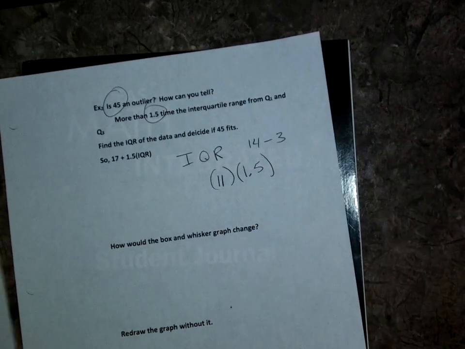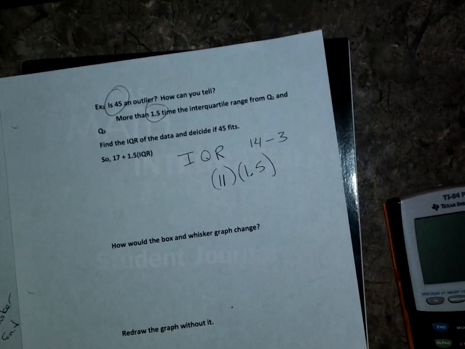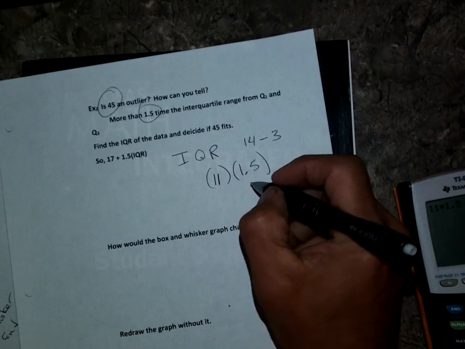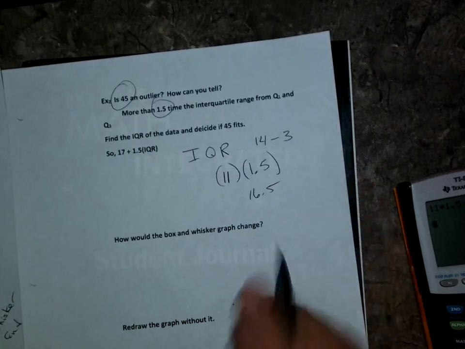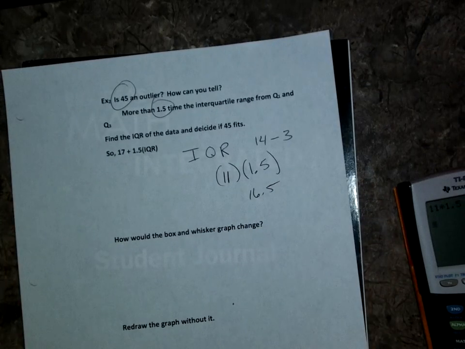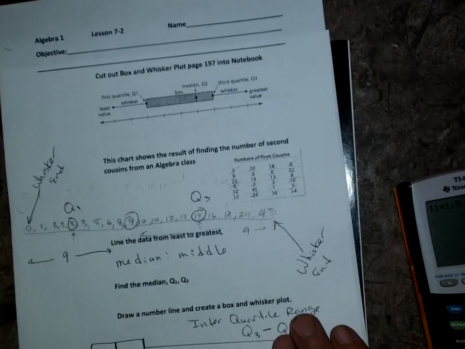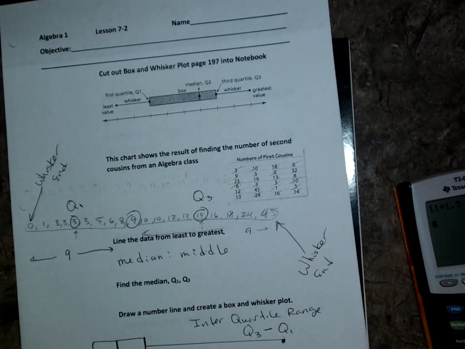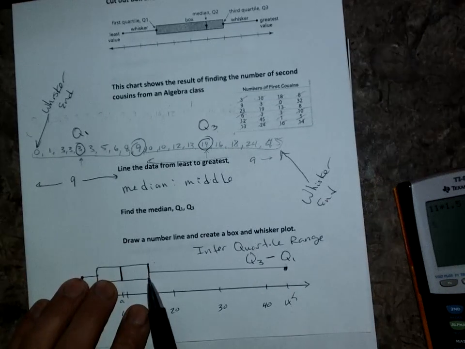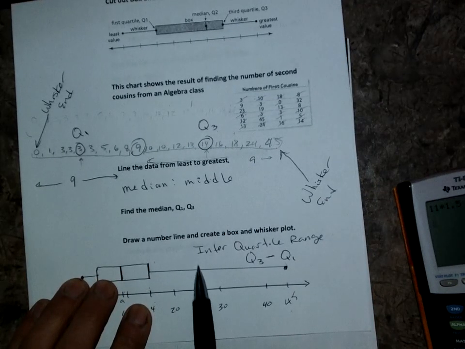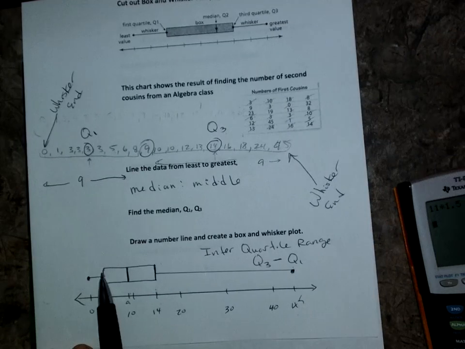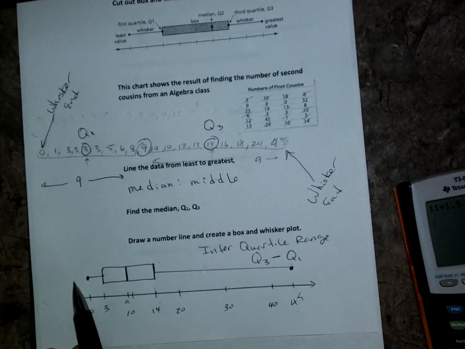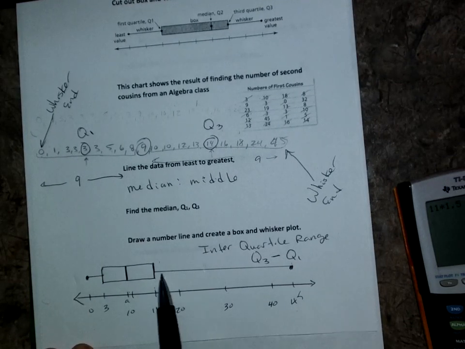If I use my calculator, what is 11? Hold on for a second. 11 times 1.5 turns out to be a 16.5. So here is what it means. So anything from right there, there's 16.5 up is okay. We don't throw it away. Anything from here back 16.5 is okay. We don't throw it away. Is 45 beyond that?